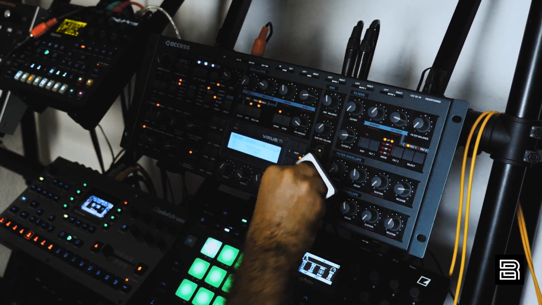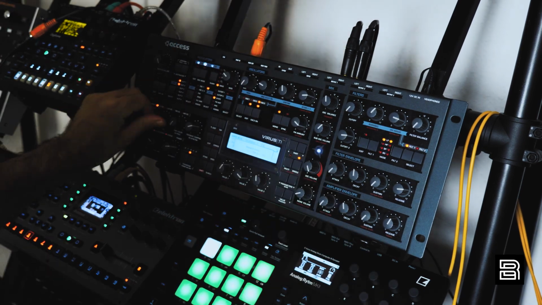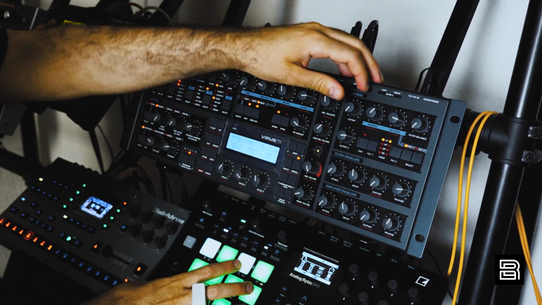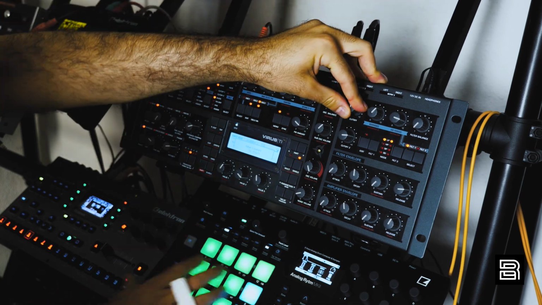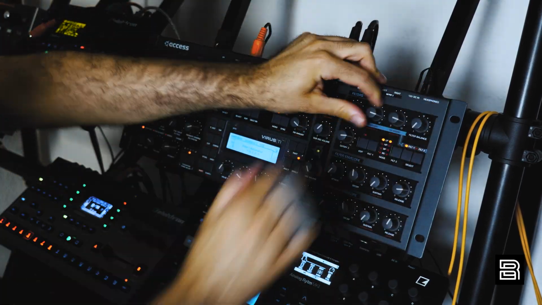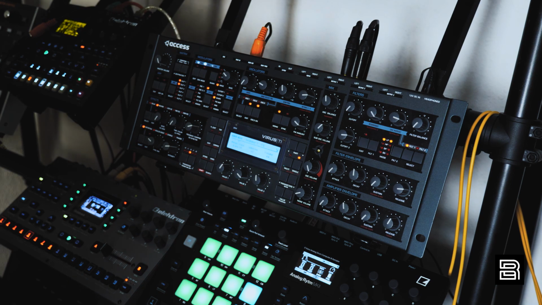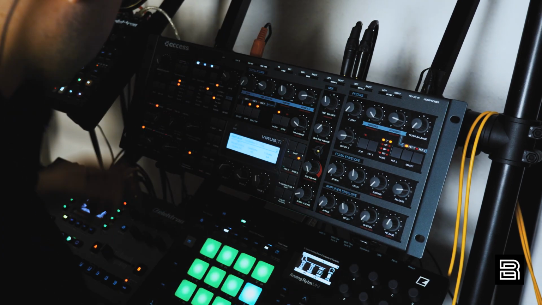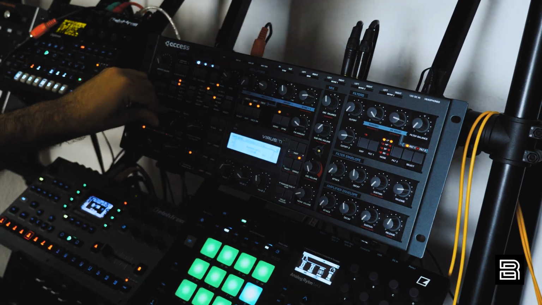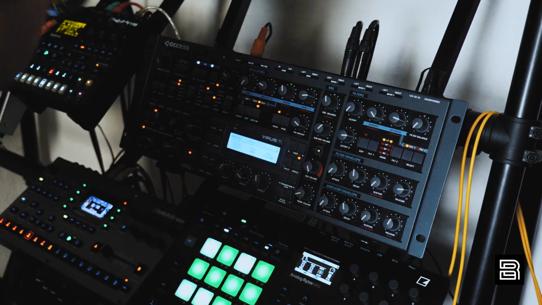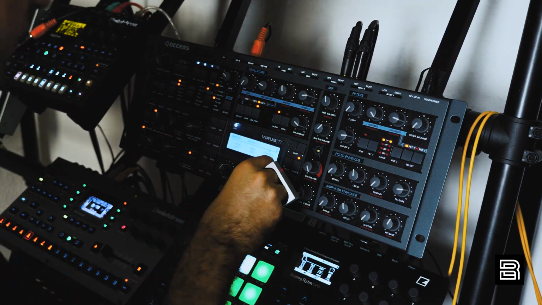White noise. This is a filter tweaking the wave shaper. We'll damp that reverb.